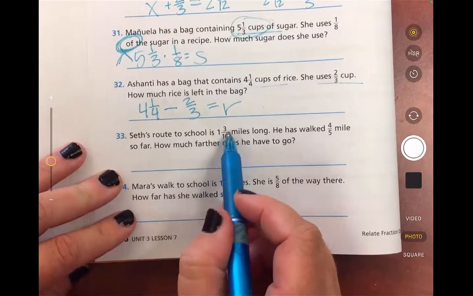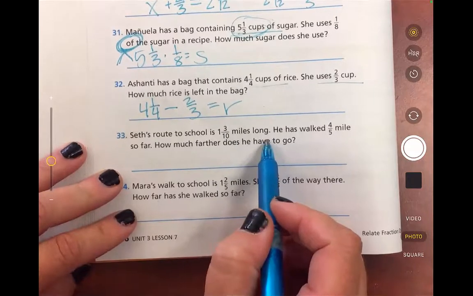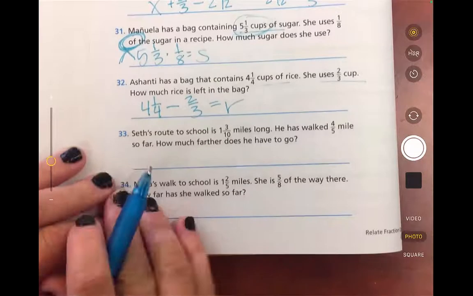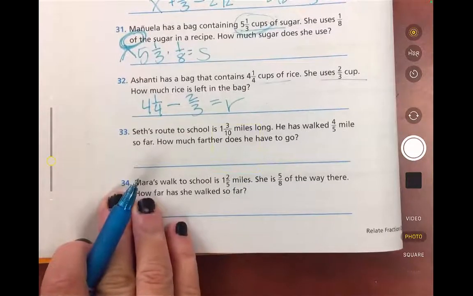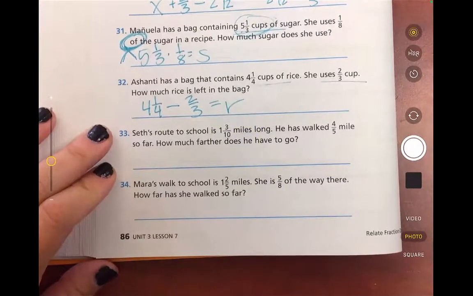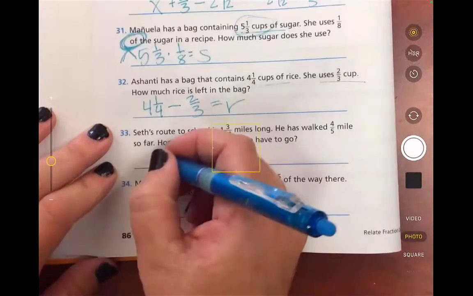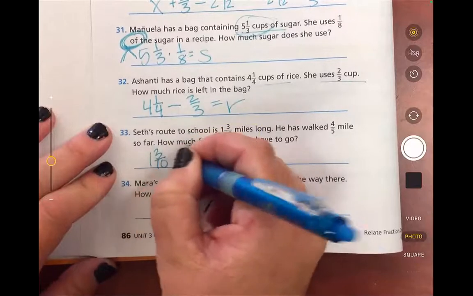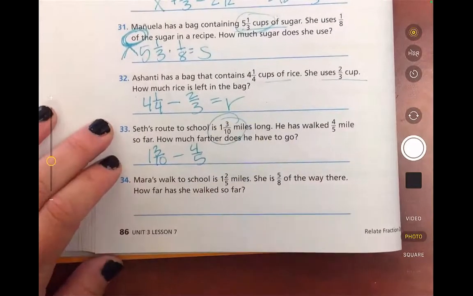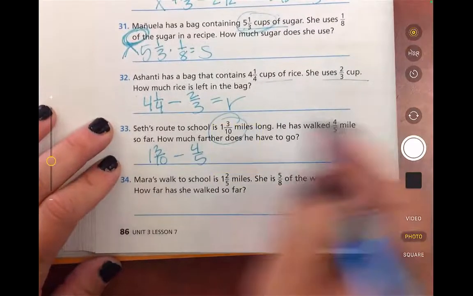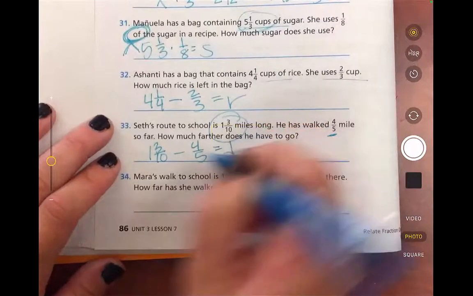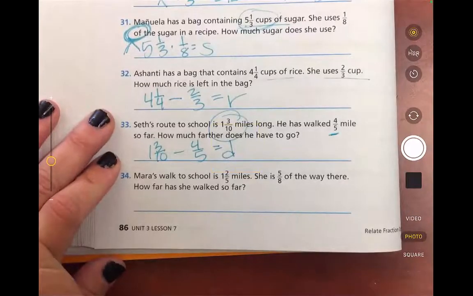Seth's route to the school is 1 3/10 miles long. He has walked 4/5 miles so far. How much farther does he have to go? What's our operation? Subtract. You got it, Jackson. 1 3/10 minus 4/5. Okay, 1 3/10 is the total distance. He's walked this far already. How much farther does he have to go? Well, to figure that out, we have to subtract.